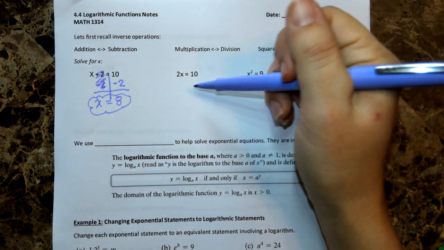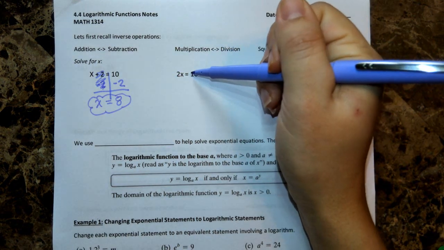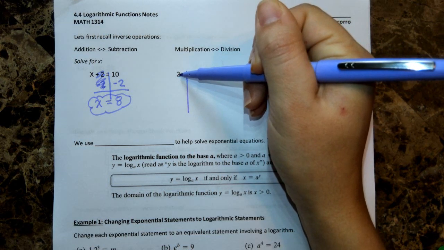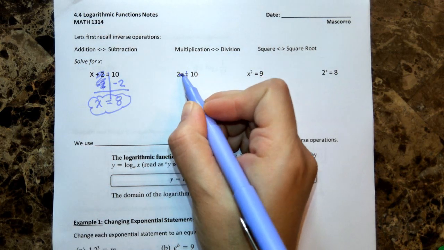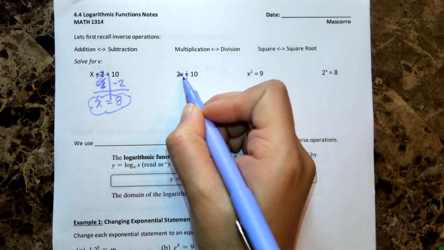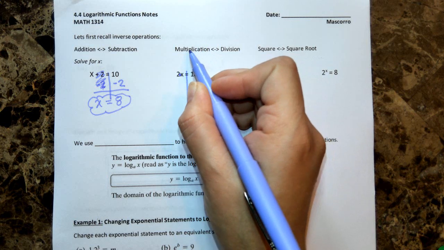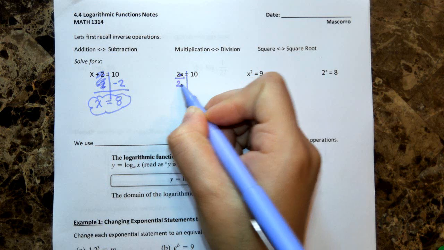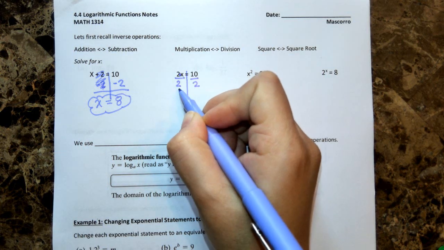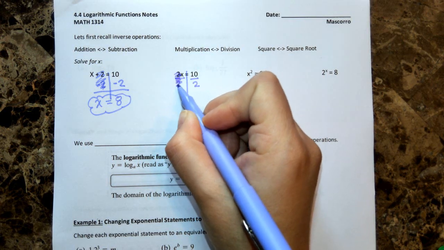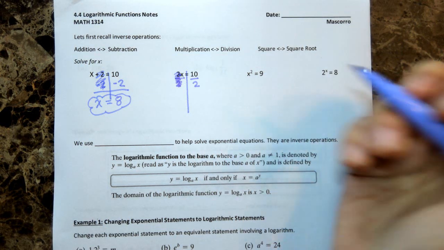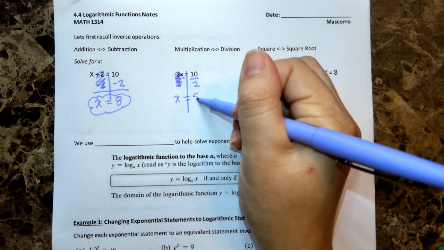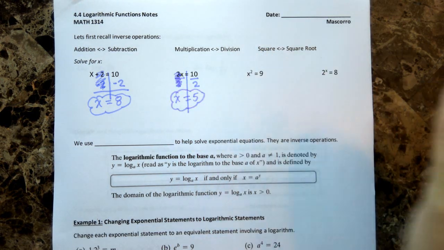On the next problem, we have 2 times x equals 10. And if I wanted to solve for x, I would use the inverse operation of multiplication. Right now, 2 is being multiplied by x. So in order to get rid of the 2, in order to get x by itself, you would use the inverse operation of multiplication, which is division. So in order to get rid of this 2, I'm going to divide both sides by 2. 2 divided by 2 is just one whole, so I'm just going to cross them out. You can write 1x or you can just leave it off. And x equals 10 divided by 2, which is 5. And there's your answer.